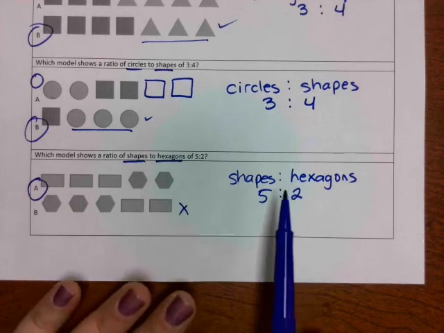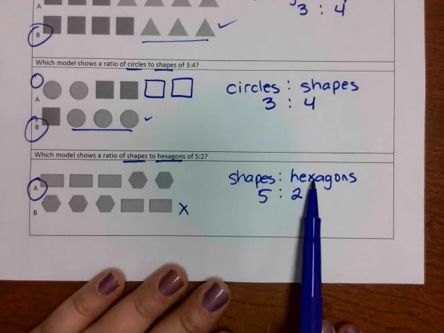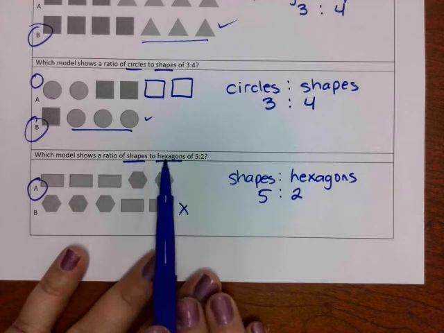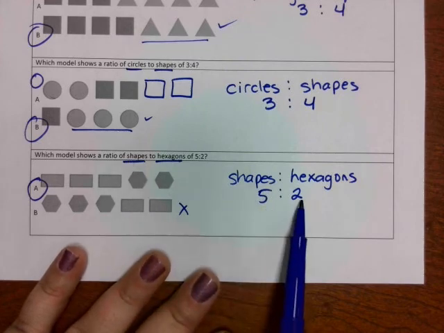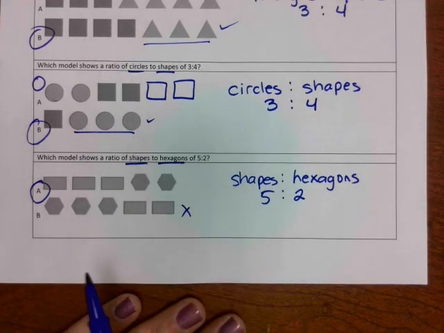So make sure you check all of them just in case. And please take the extra couple seconds it takes to write down the word ratio first, the way that they list it, and then match up the numbers so you can match up with the pictures.